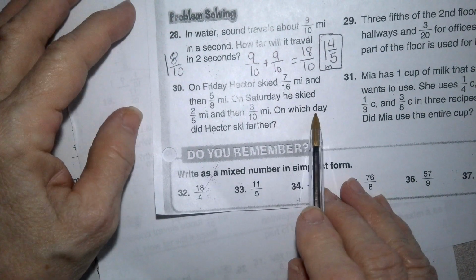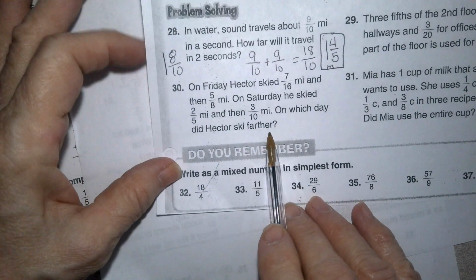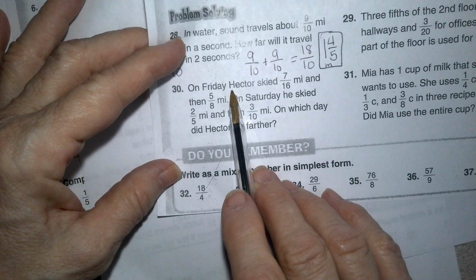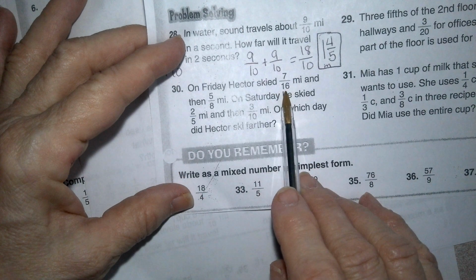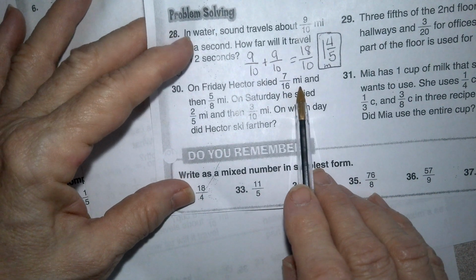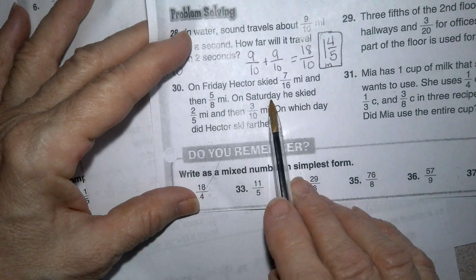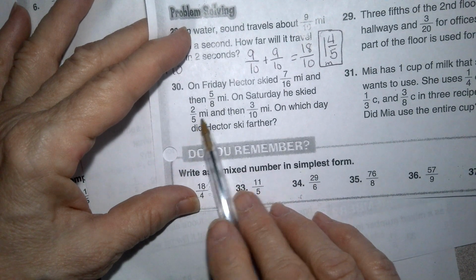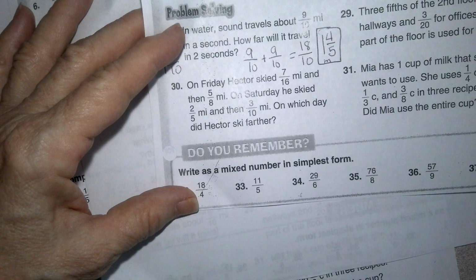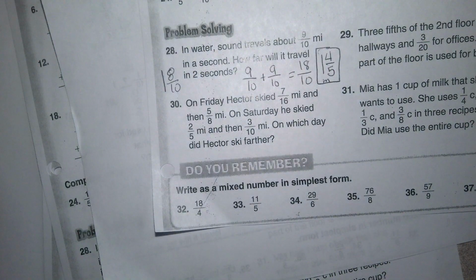On which day did Hector ski further? So it says on Friday, Hector skied 7/16 of a mile. Okay, I need you to focus. And 5/8 of a mile. On Saturday, he skied those two amounts. Who knows what I need to do to get the total for each day?